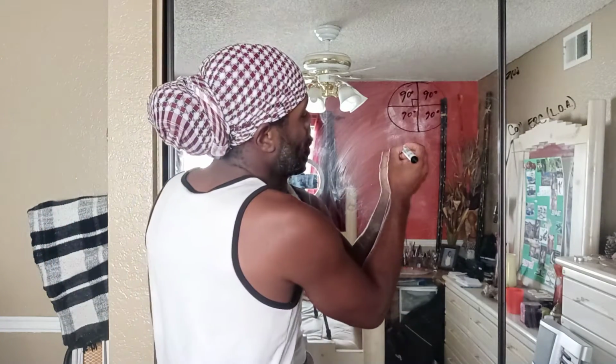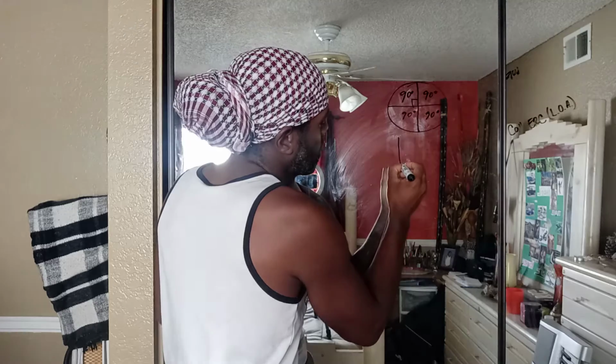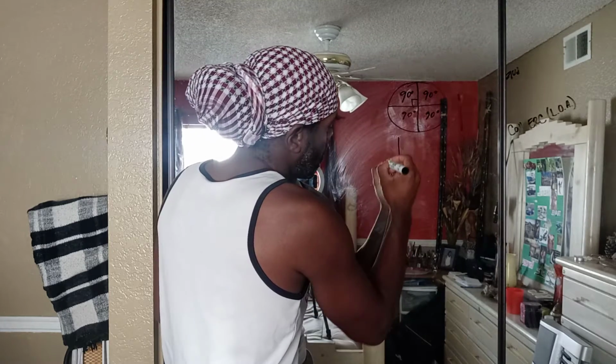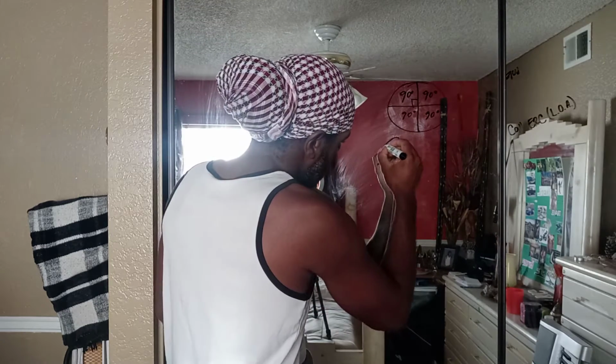Okay, so if you take a chunk, say this is the cross right here, this arc right here, bam, that represents one piece of this pie, which represents a 90 degree angle. Okay, so let's go ahead and split that down even more.